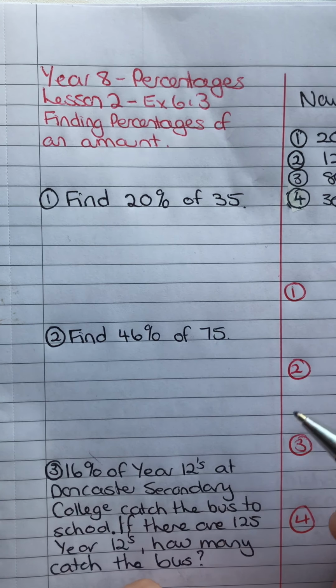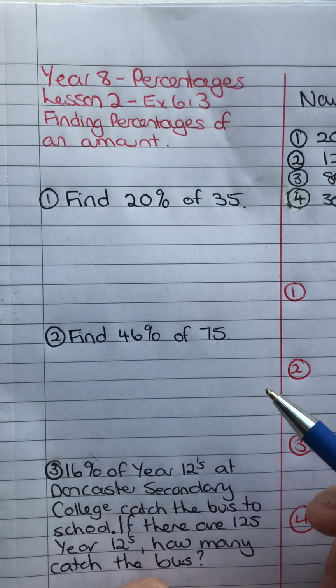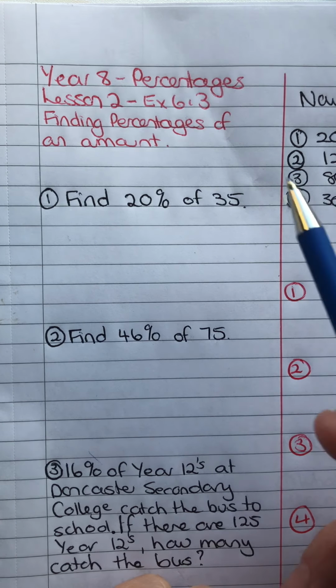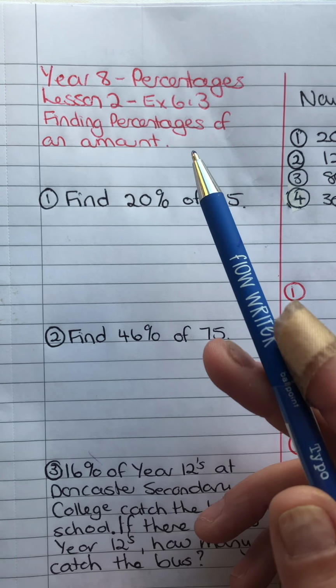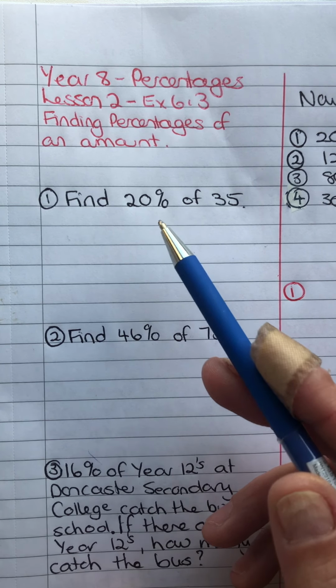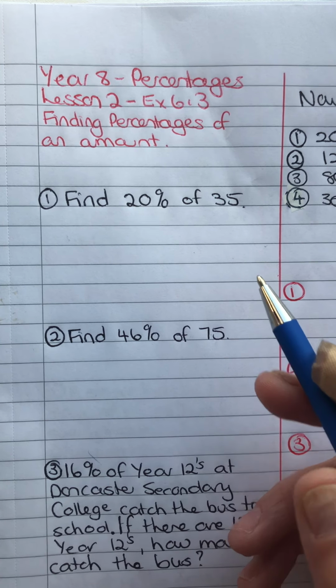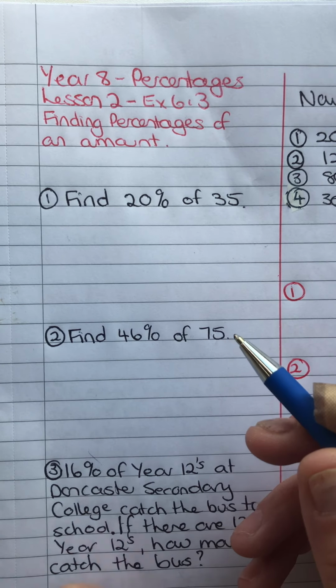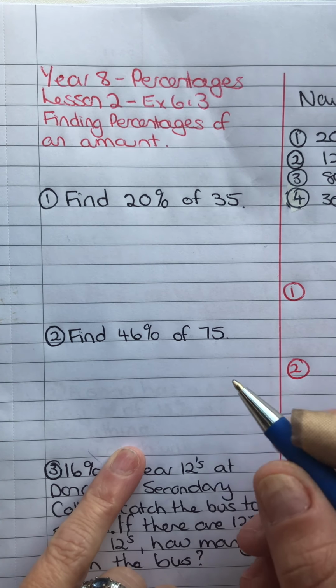Okay, Year 8, our next lot of questions is 6.3, and it's finding percentages of an amount. So if you're in a shop and you get 20% off $35 because the top you want is $35, this is how you work it out.